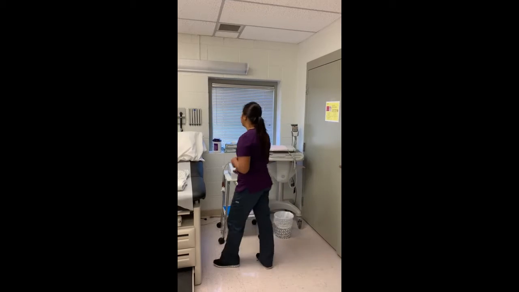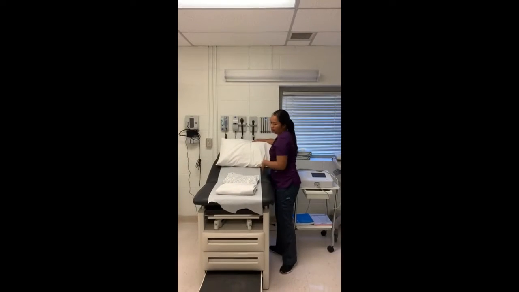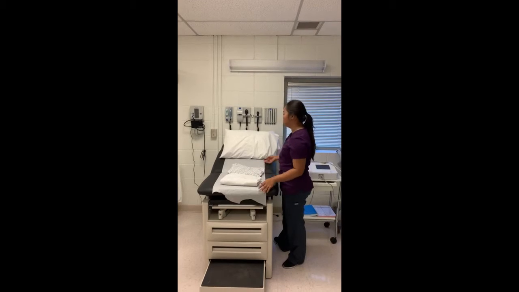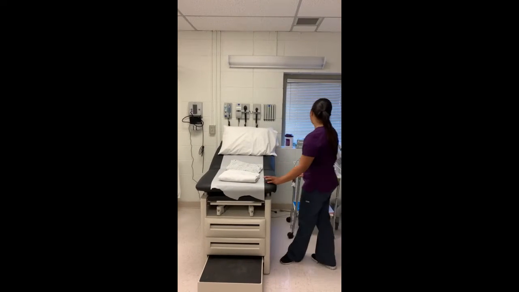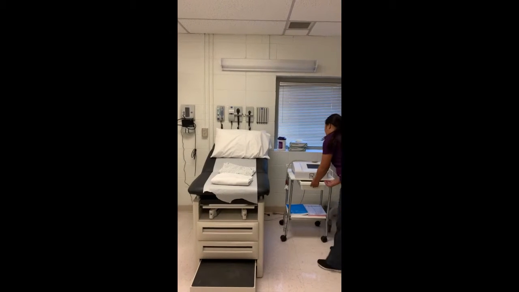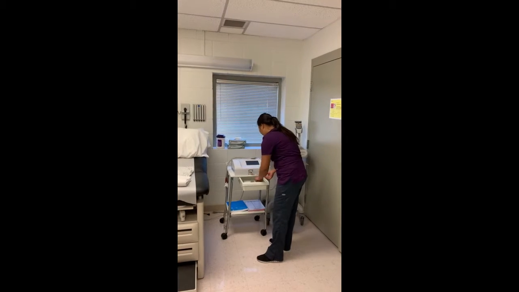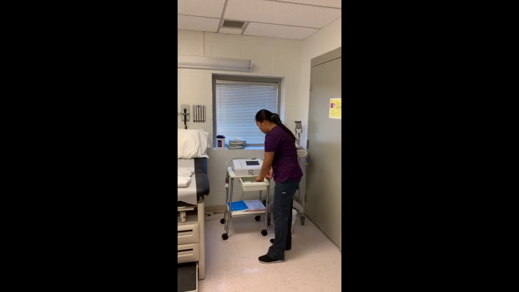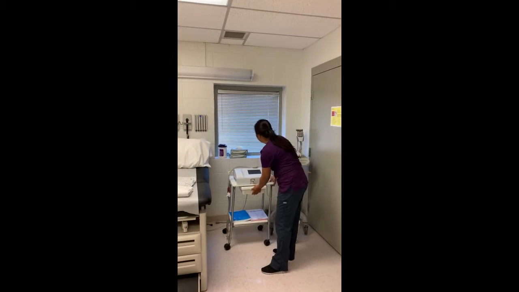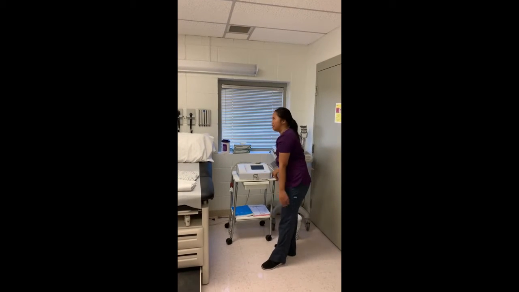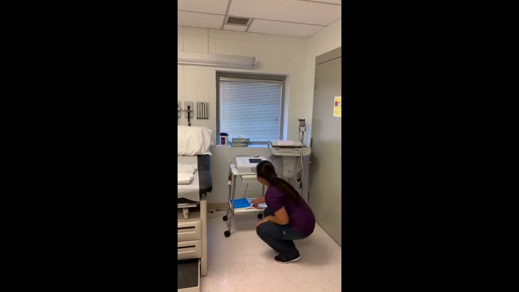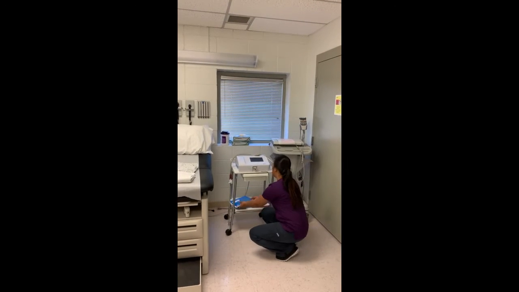So before that, I'm going to obtain the supplies that I'm going to need to do the procedure. I will need the pillows, the gown, the cover sheets, the paper sheets for the exam table. I'm going to check the cart to see if I have electrodes and extras, alcohol swabs, the razor, also the gloves and the wipes for disinfectant, and I'm going to see if they have a manual and extra paper.